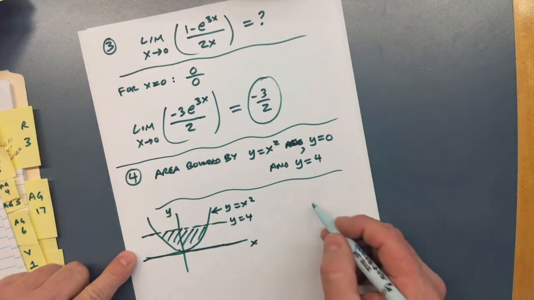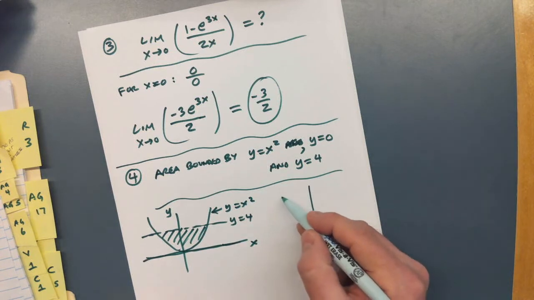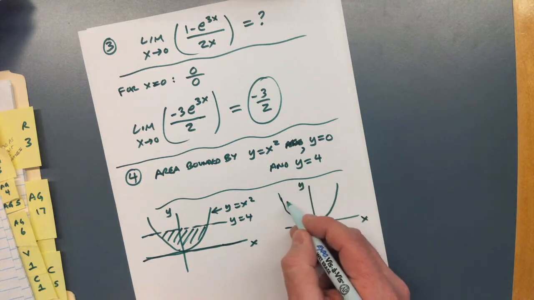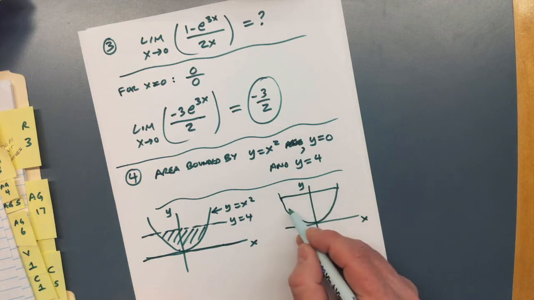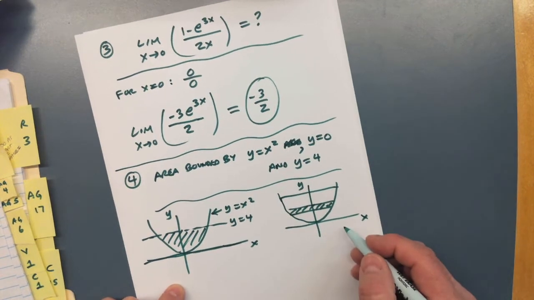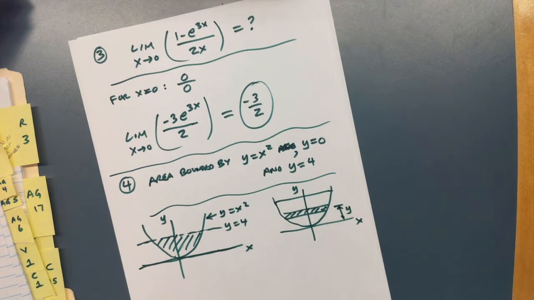so we have a choice of using horizontal or vertical strips to do this integration, and so using horizontal strips, this is some general y value, and the corresponding x value from here is plus or minus the square root of y.